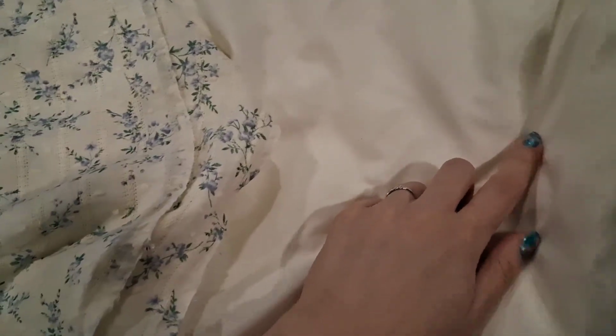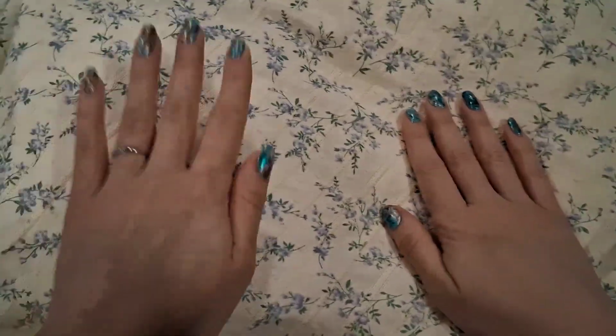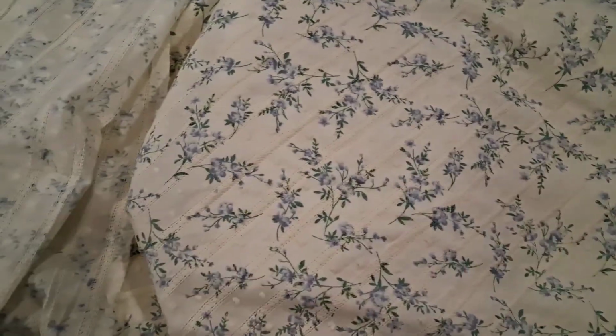They also had the perfect butter yellow plain cotton that I could use for the lining, which is awesome. I really like how it looks over the butter yellow instead of on top of white. There's something different there that I really appreciate. It just goes with the fabric a lot more. So being able to have that for the lining is awesome.